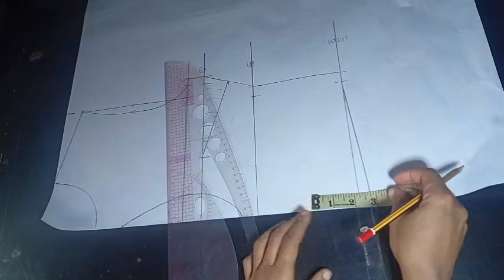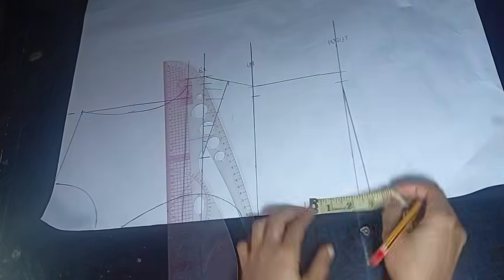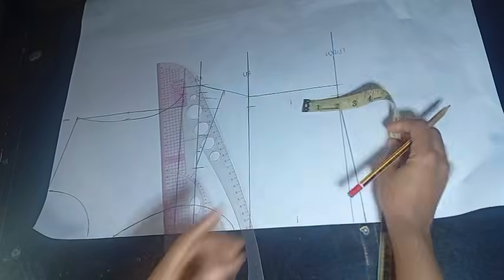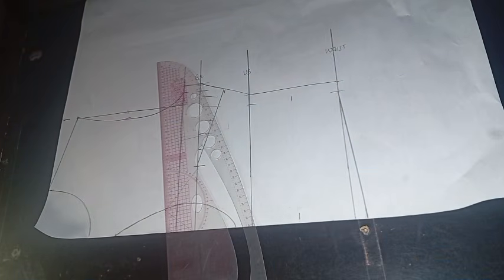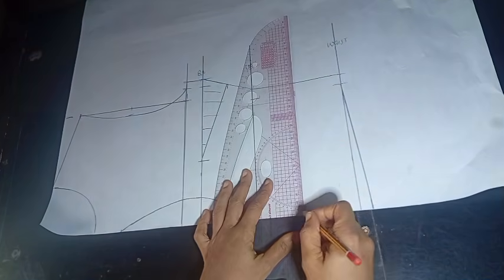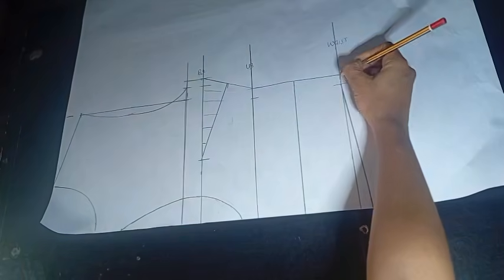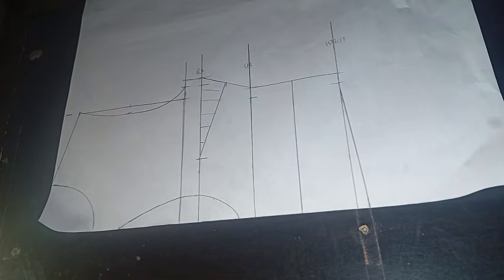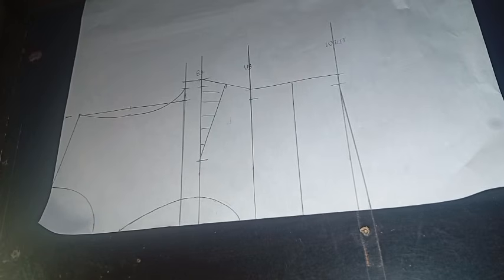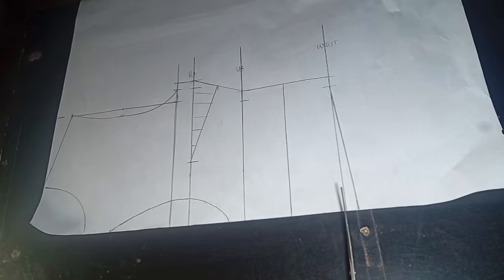After connecting that, you notice that there's a band. I'll be using 2.5 inches for my band. I will mark that and then place my ruler to connect. That is the joining between the upper part and the waistline of this dress. So we are done with the front part. All I'll do is just cut this out.